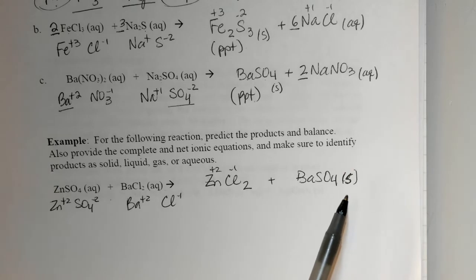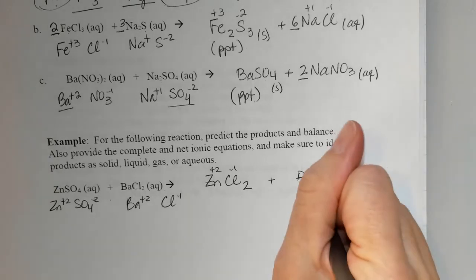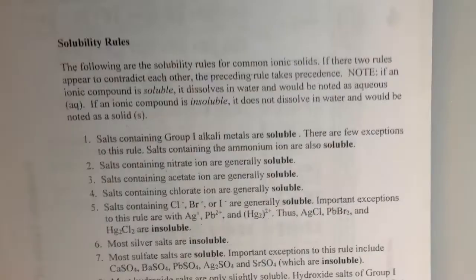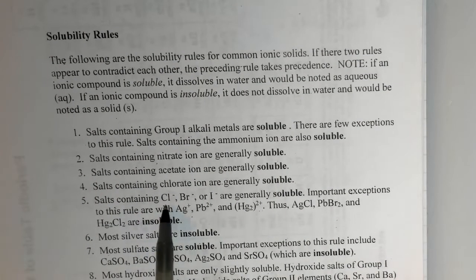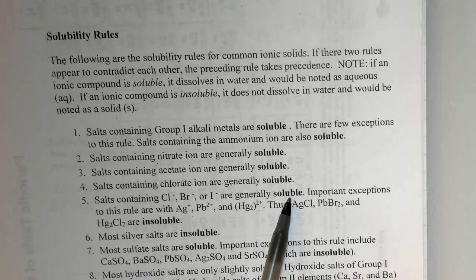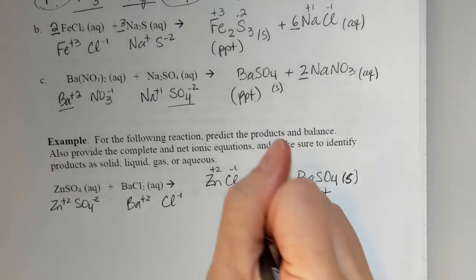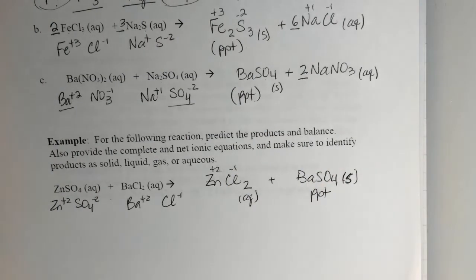Now we saw in the last example that the barium sulfate is the precipitate, but let's double check the rules about zinc chloride. The rule here says salts containing chlorides are generally soluble. Exceptions are silver, lead, and mercurous. Zinc is not one of those exceptions, so this one would just be aqueous, the zinc chloride.